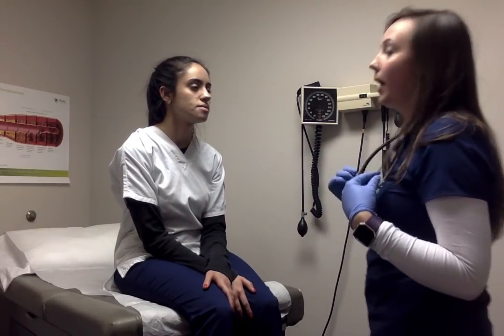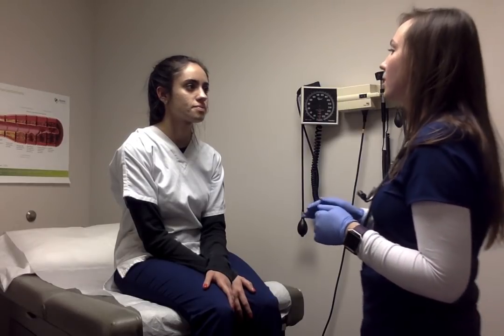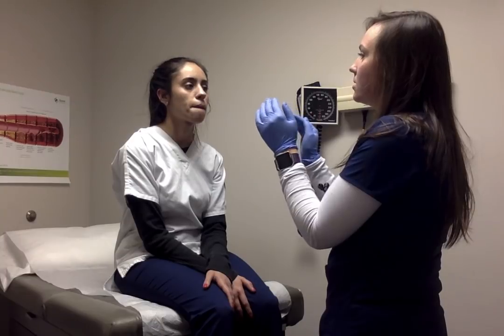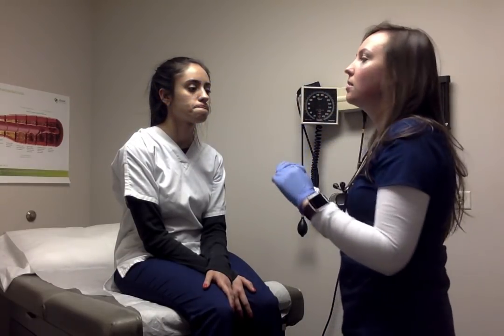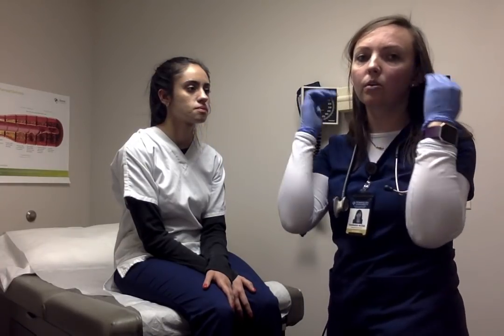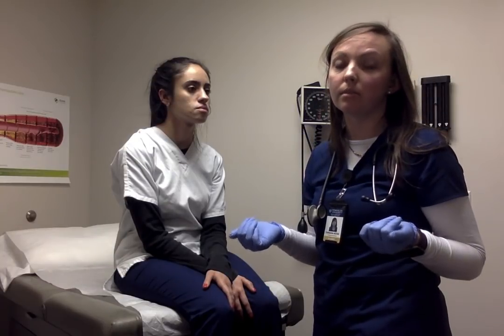Also, I'm gonna look for facial features. So her nose is midline, the eyes are appropriate in size, ears normal. Some patients have lower ear sets, which can mean they have Down syndrome.